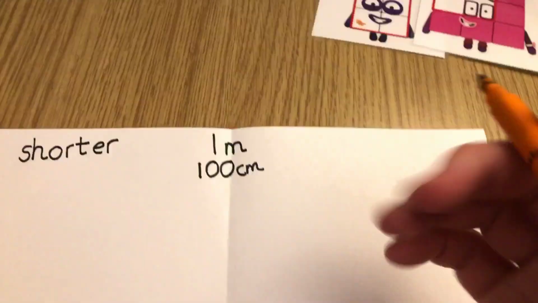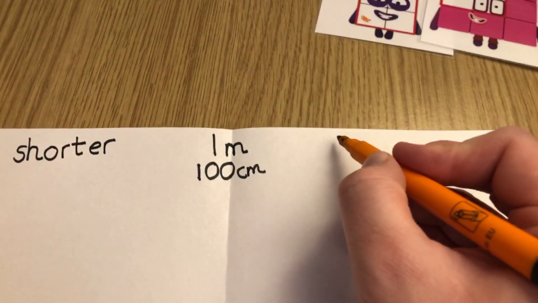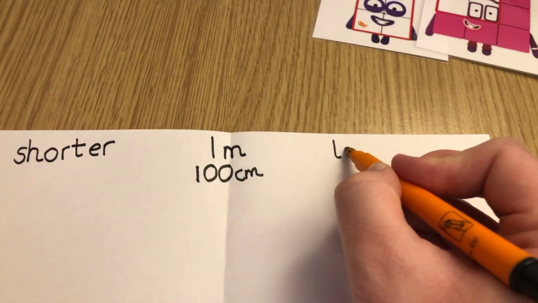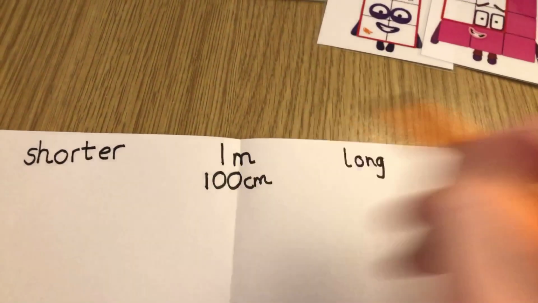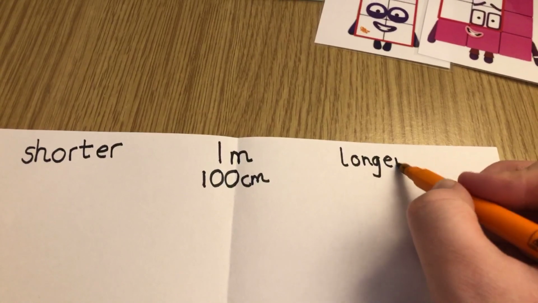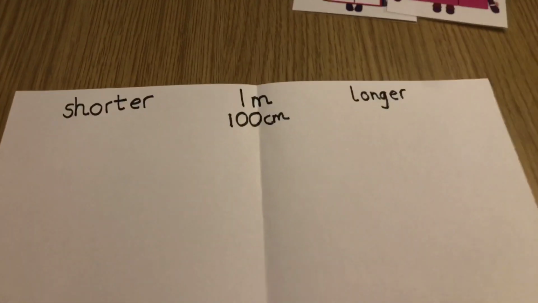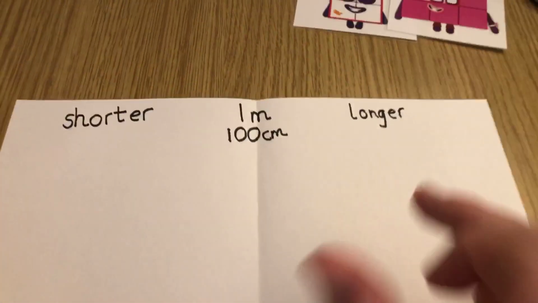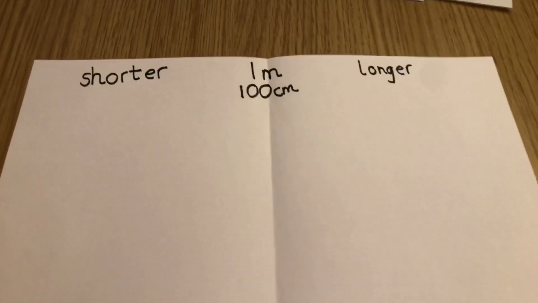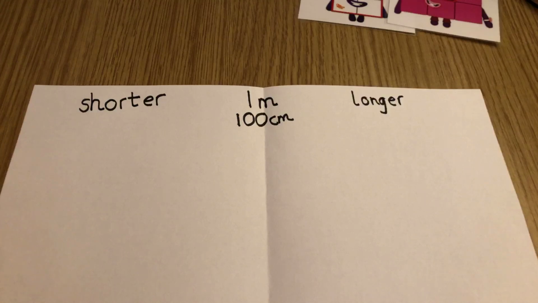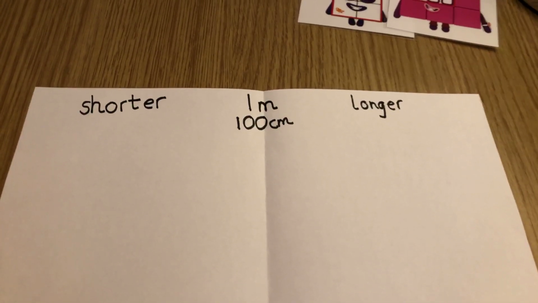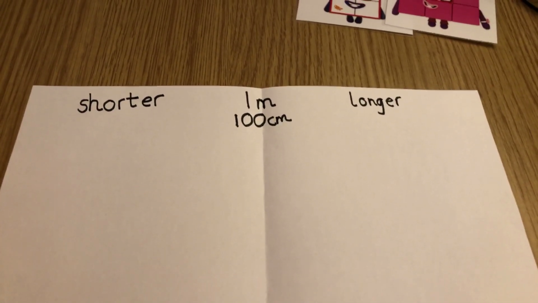And then over here, we're going to have longer. So we're going to have L, O, we can do that, can't we? And then it's got the same ending, the ER, all right, so we've got shorter, longer. Now, what I'm going to do is I'm going to use my meter stick to go and compare and find out the sizes of different objects.